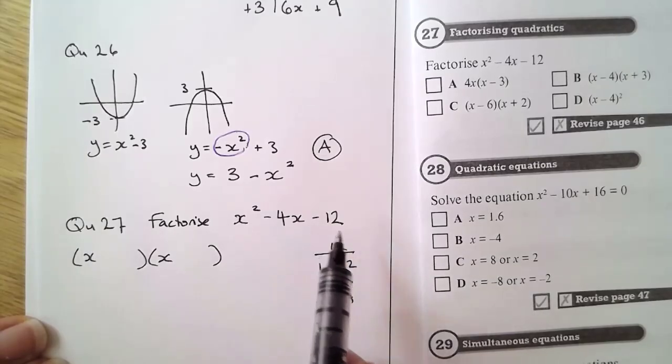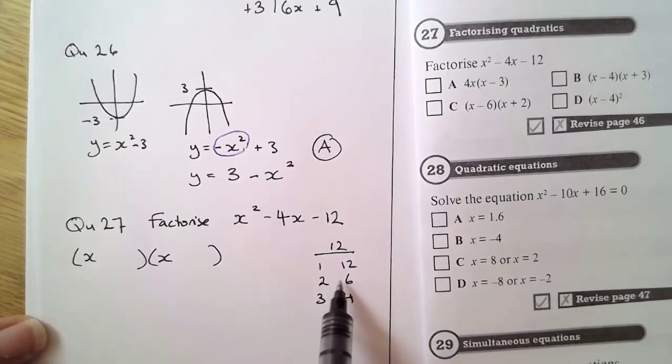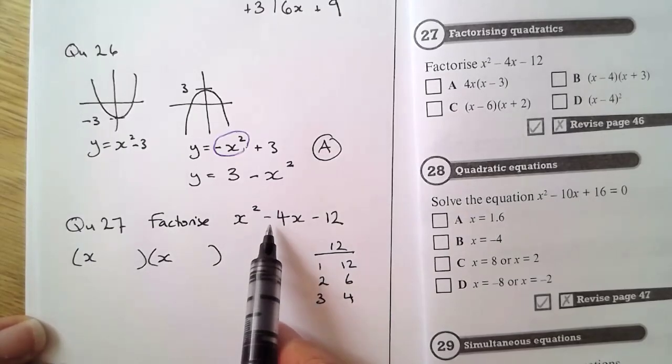Now, it's -12, so what I need to do is to have one of these two numbers, one of these factor pairs, to be negative. The two that I actually need in this case are 2 and 6 because if one is negative, I'm subtracting one from the other. This is -4.